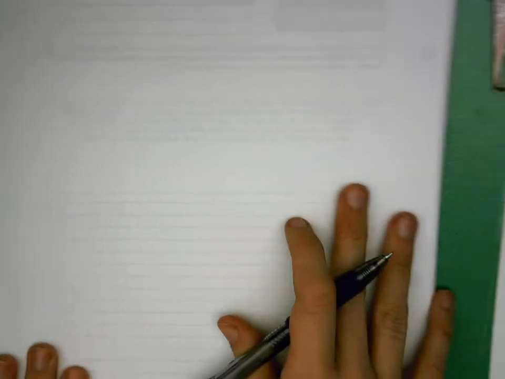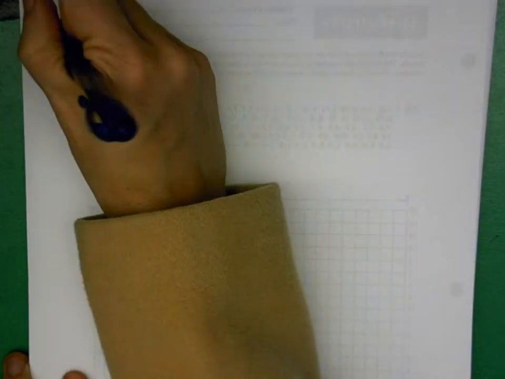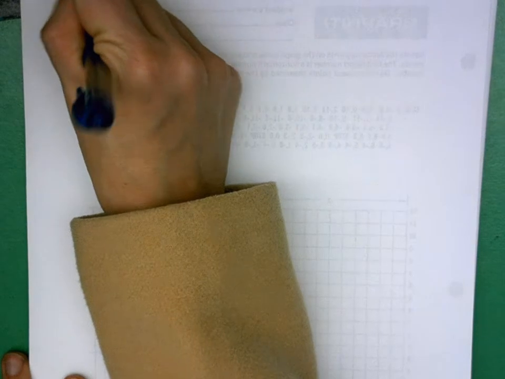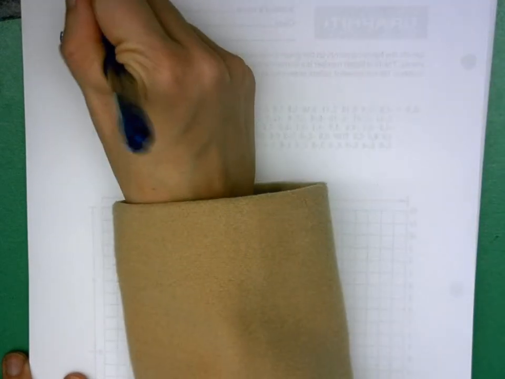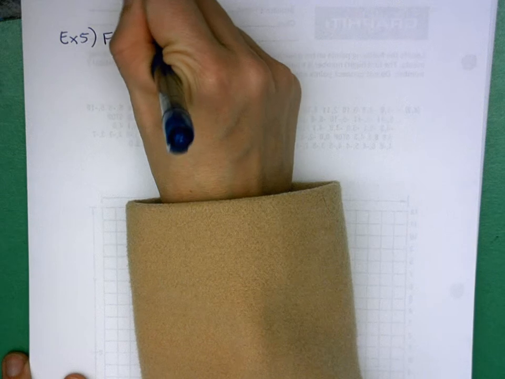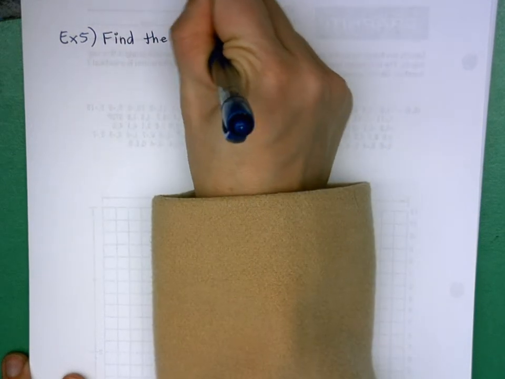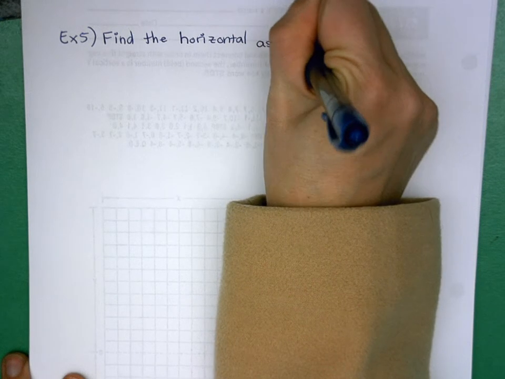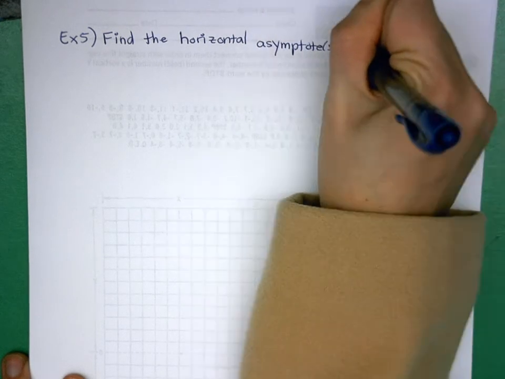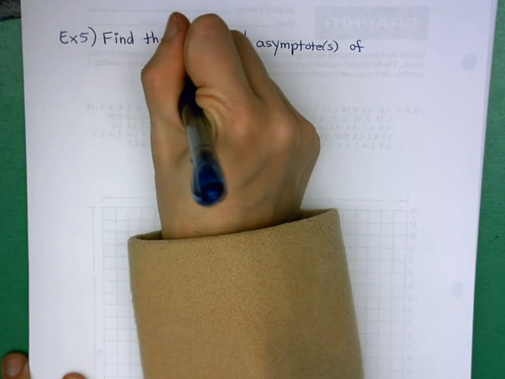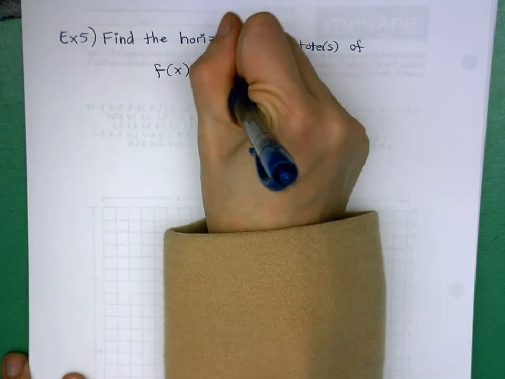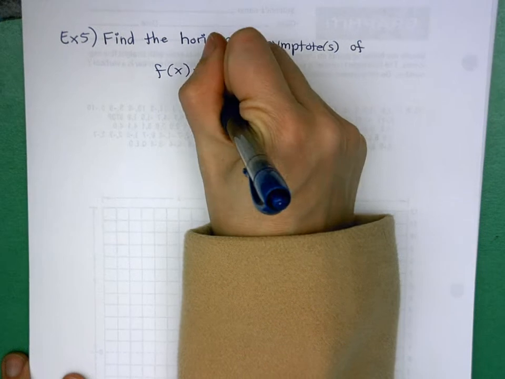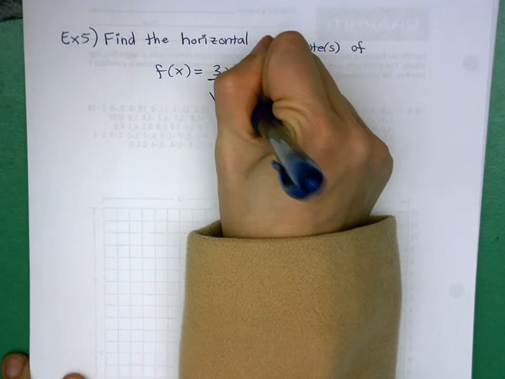Okay, next up, we are now going to do 4 of what I call kind of oddball ones. They aren't super out there, but they require a little bit of extra thought. Example 5, we are going to find the horizontal asymptotes of f of x equals 3x squared minus 1 all over root 4x to the 4th plus 2.